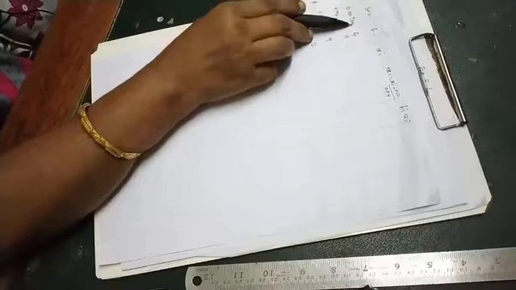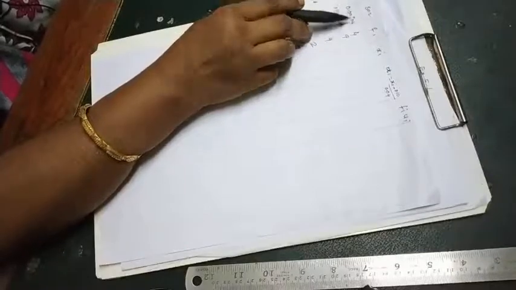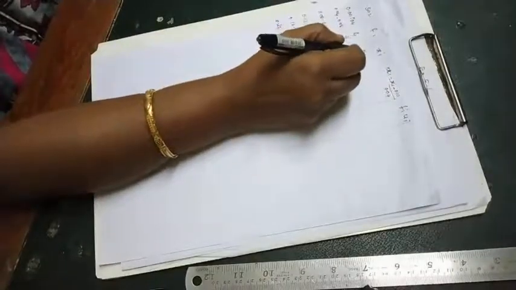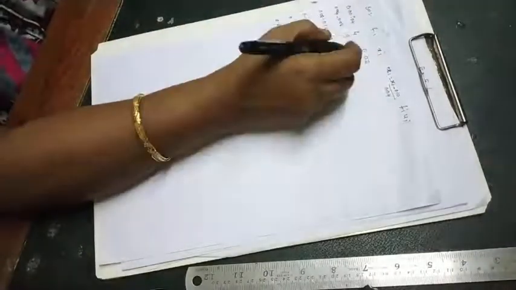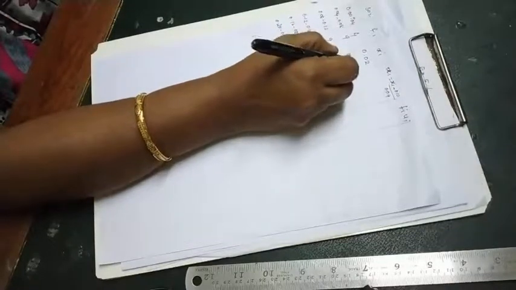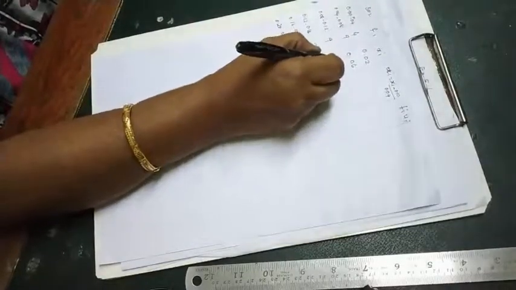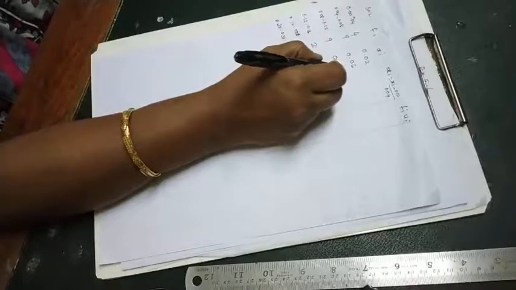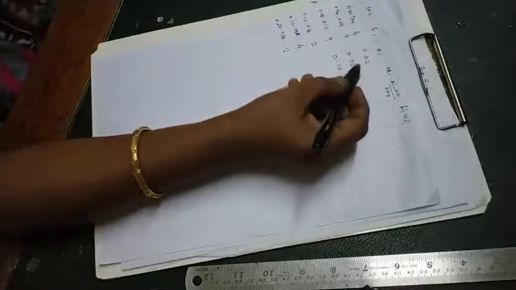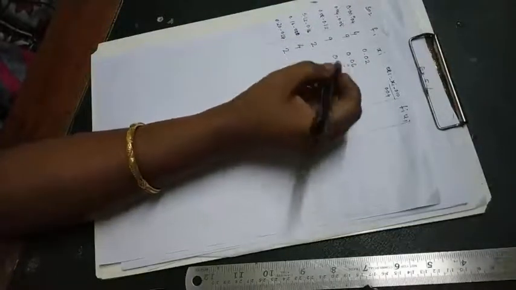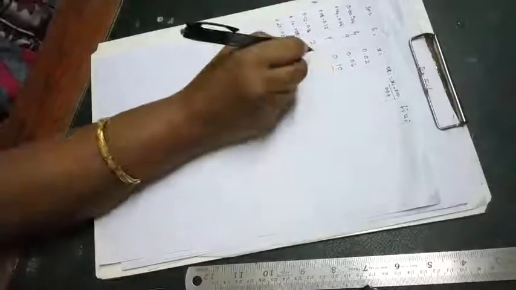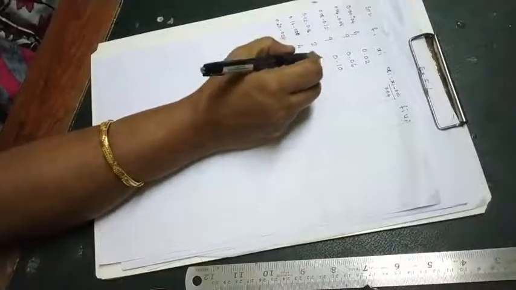Now xi you have to mark, the class mark, that is 0 plus 0.04 divided by 2, that is 0.02 you will get. Next one 0.06, then 0.10. Now here it is 4, 4, 4, it is increasing, like that you can complete that one.